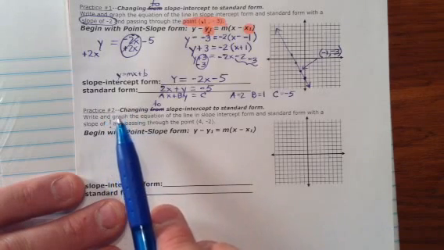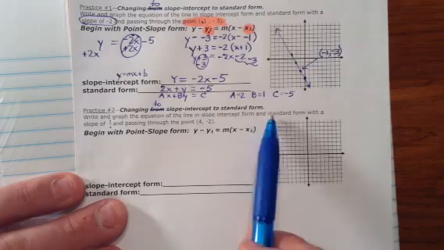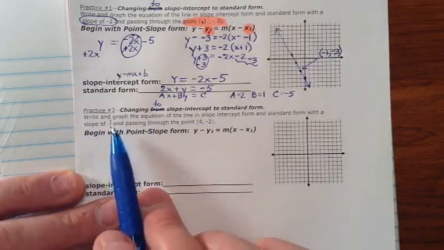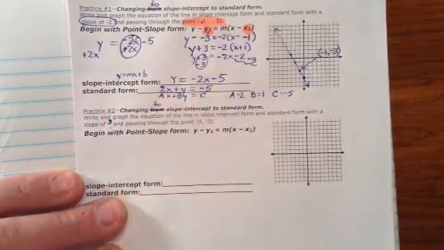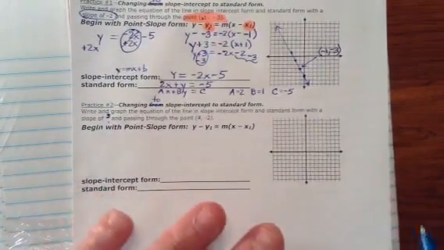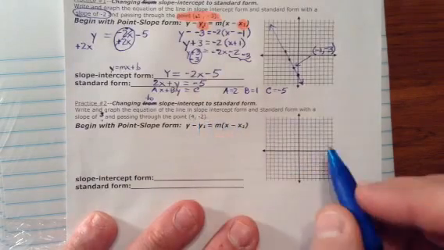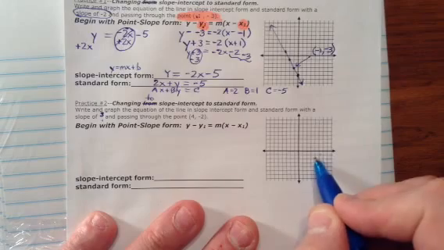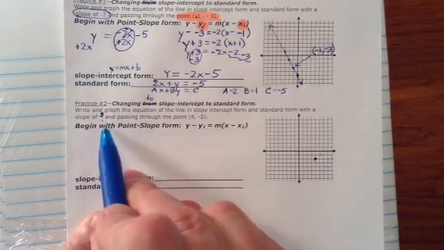It says write and graph the equation of the line in slope-intercept form and in standard form, with a slope of 3/4 passing through the point (4, -2). If I just wanted to graph this, I could do it just like I did on my test. We're going to go through (4, -2), so 1, 2, 3, 4 to the right, -2 down right there. So there's the point (4, -2), and my slope is 3/4.